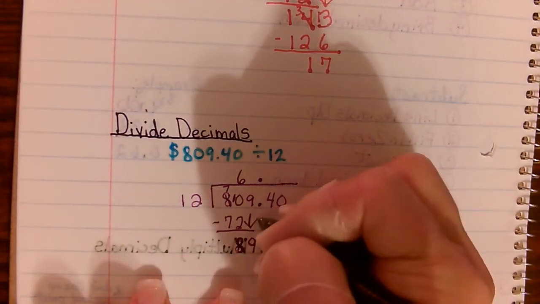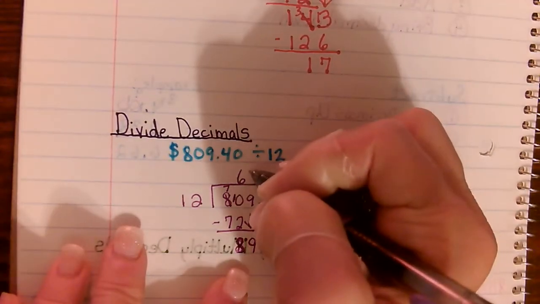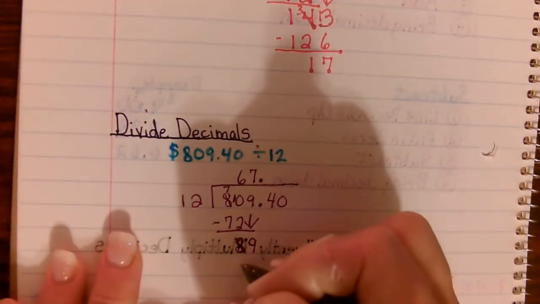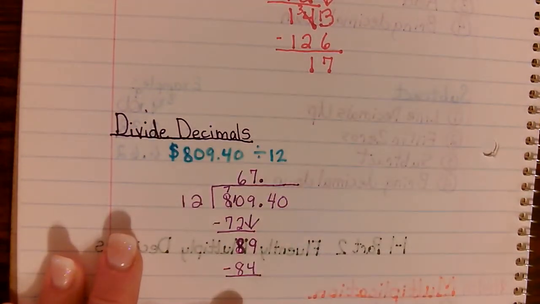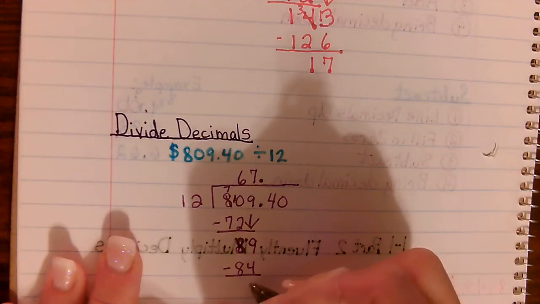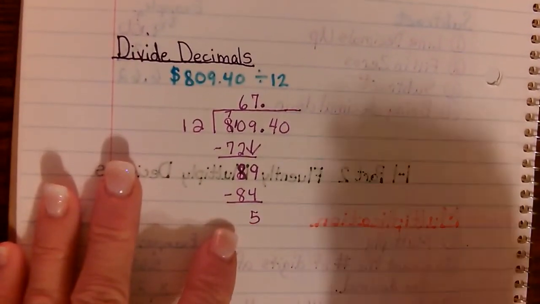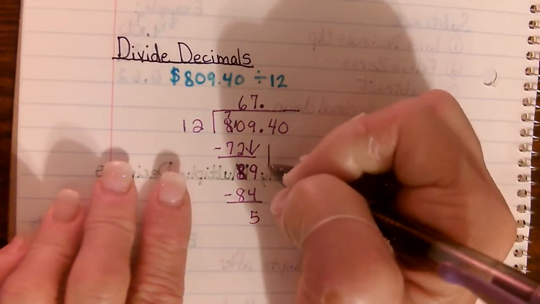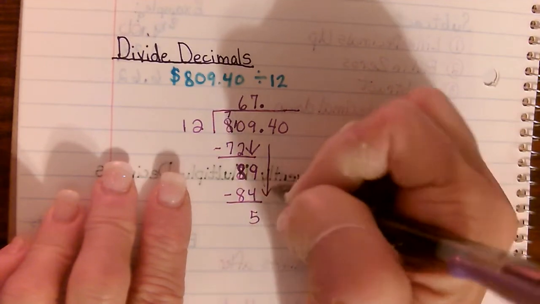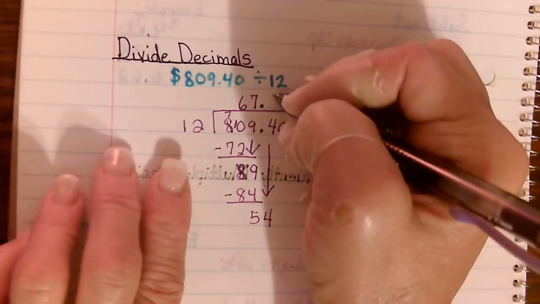Now 12 into 89. The closest thing to that would be 7 times 12, because 7 times 12 is 84. So we subtract here. 9 minus 4 is 5. Let's slide this on up for you. I'm going to bring down my next digit, which is 4. And 12 goes into 54 4 times, because 12 times 4 is 48.